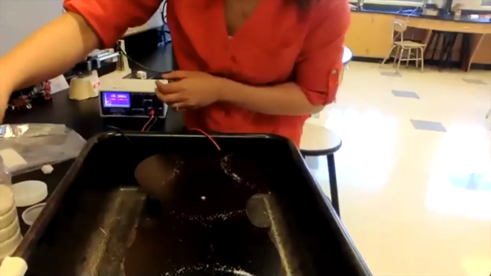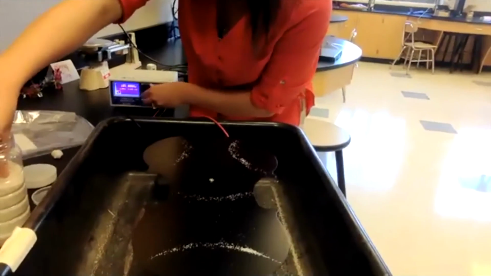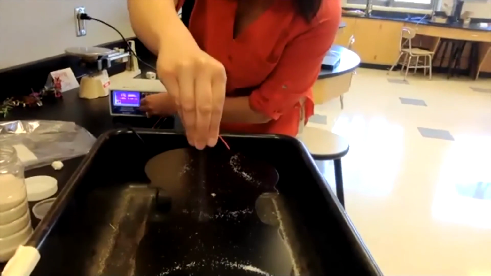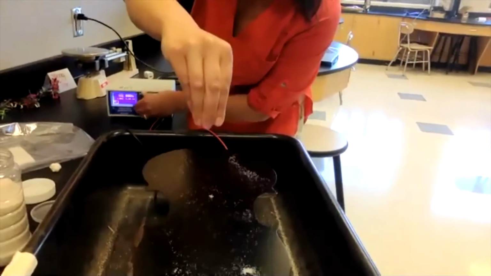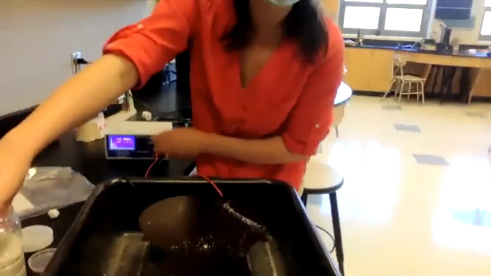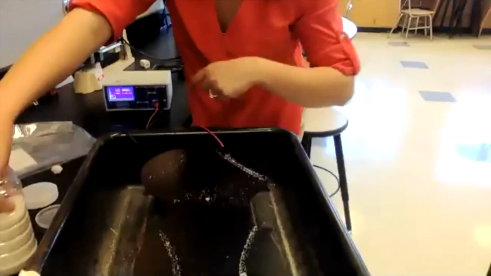All right. I've got this done. Let's see if we can find some patterns. So notice how on this frequency, do you guys see the lines that are forming on here?